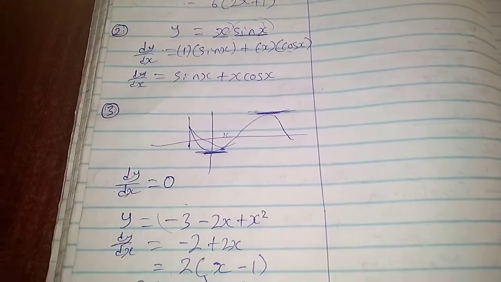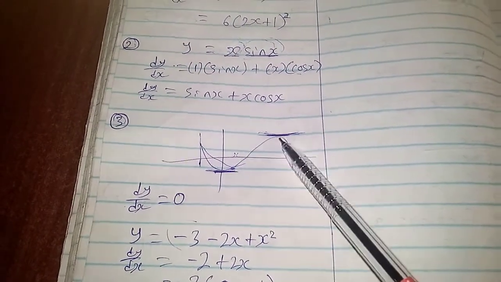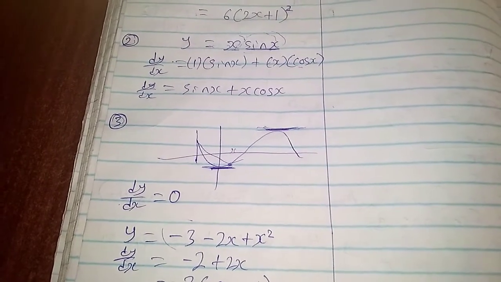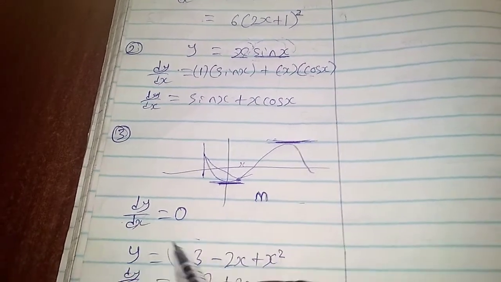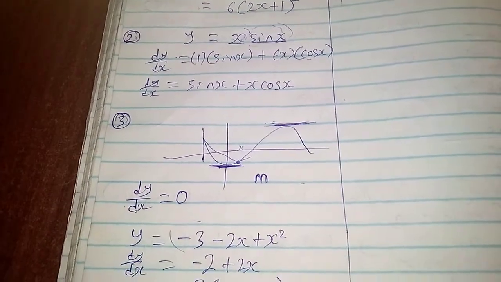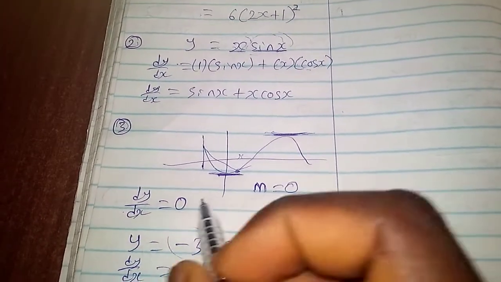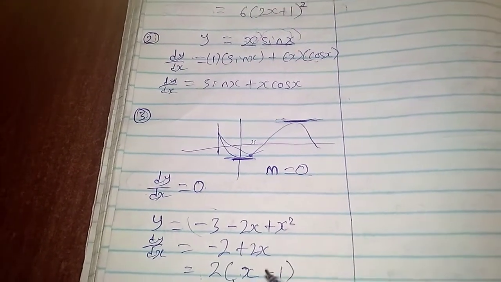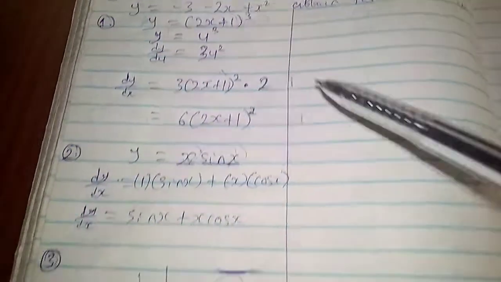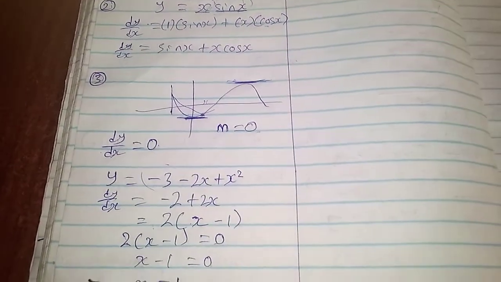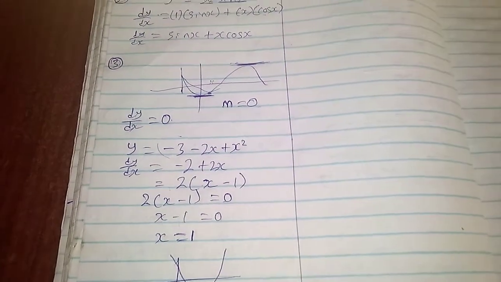And the third one, you have the minimum. For anything minimum or maximum, the gradient will be 0, and gradient is m, which is also dy/dx. So when m is 0, which means dy/dx is 0, we are just going to differentiate the equation given. After differentiating the equation, equate it to 0, and you can find your x from there.